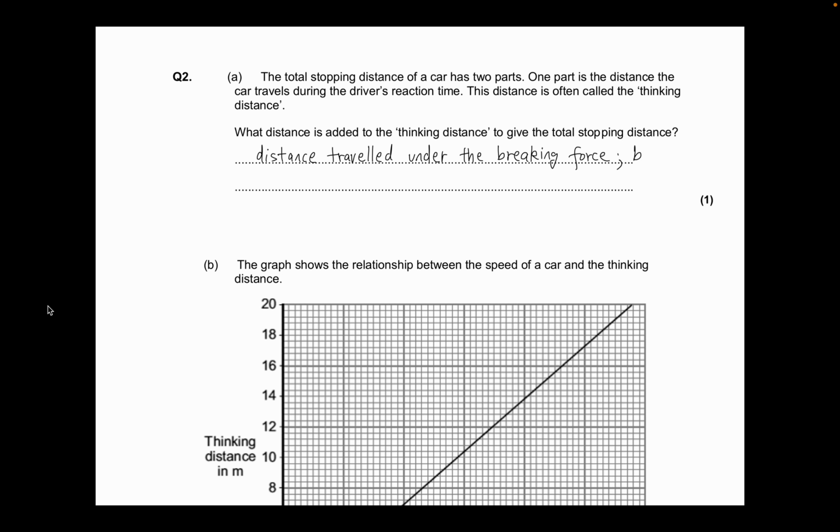I'm just going to put a semicolon here just to show you that this is the same thing. This is the braking distance. Okay? The distance traveled under the braking force is the same thing as the braking distance. Okay? Let's move on to the next question.